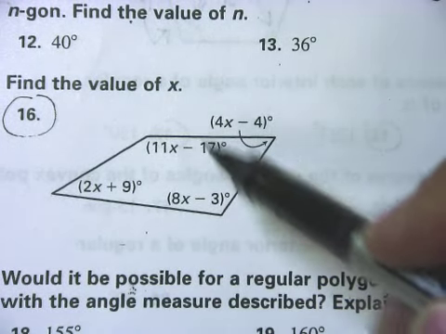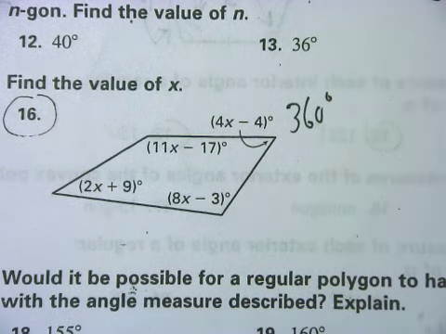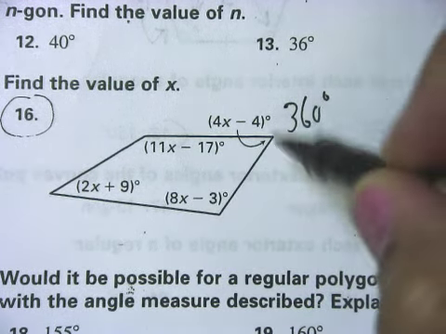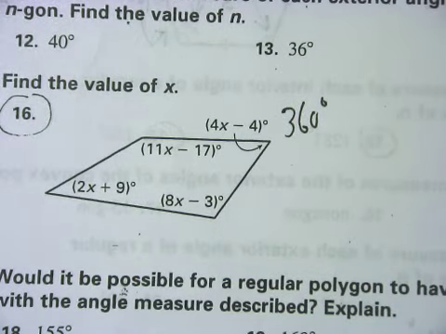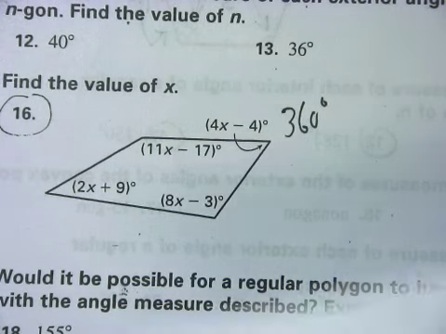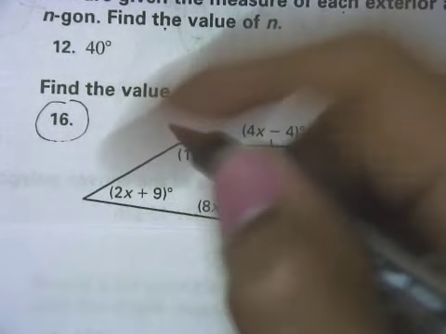For numbers 16 and 17, they're just like the previous questions that we did. They want us to add all these together and set them equal to whatever the polygon equals, and solve for x. Well, this is a quadrilateral. So you know that in a quadrilateral, you should have 360 degrees. So if I add them all together and set them equal to 360, I can find the value of x. Let's do that now.